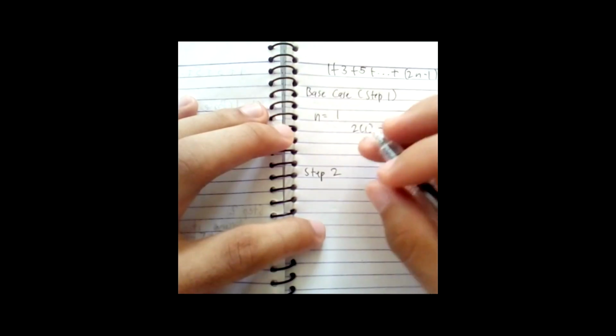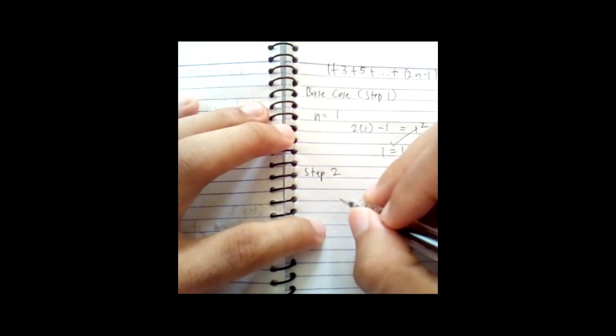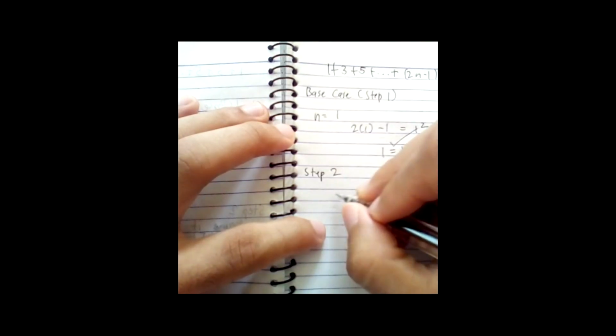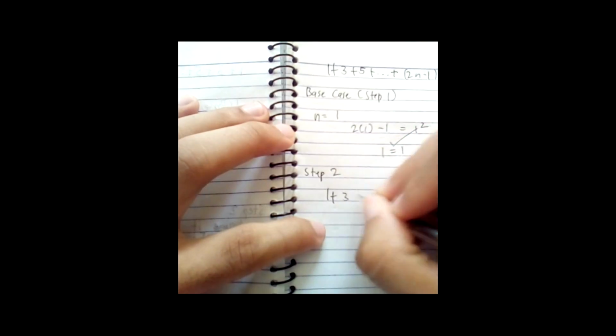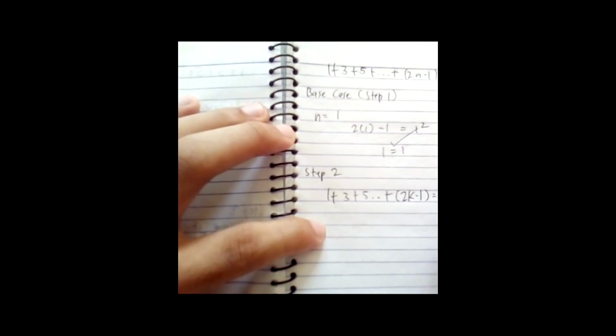For the second step, we assume that n is equal to k. In this part, we replace n with k. It's 2k minus 1 is equal to k squared. So we assume that this is true.